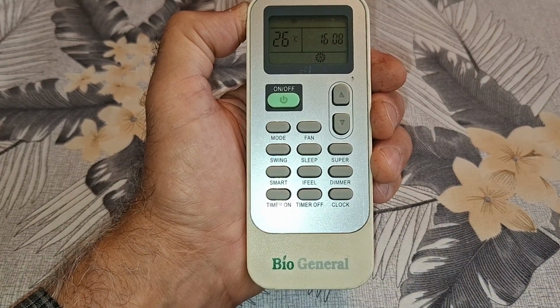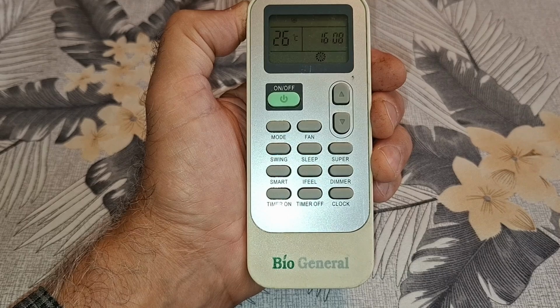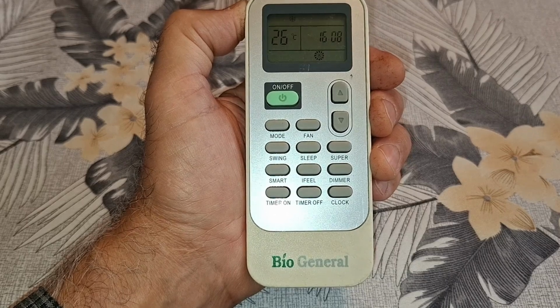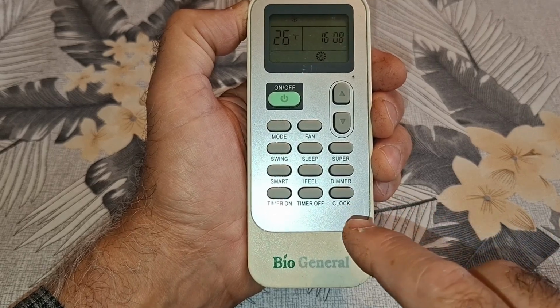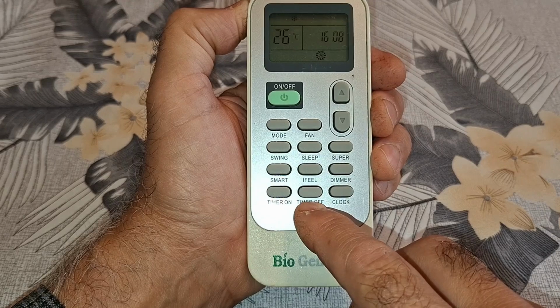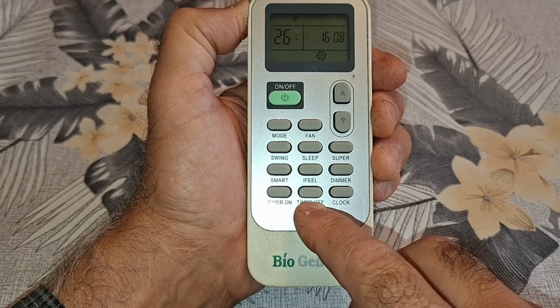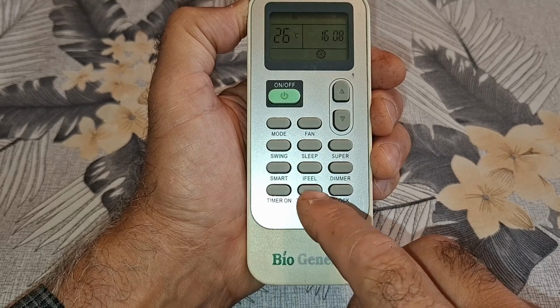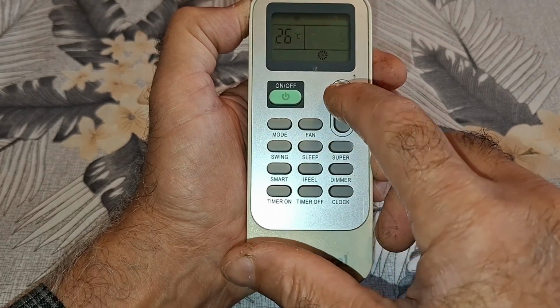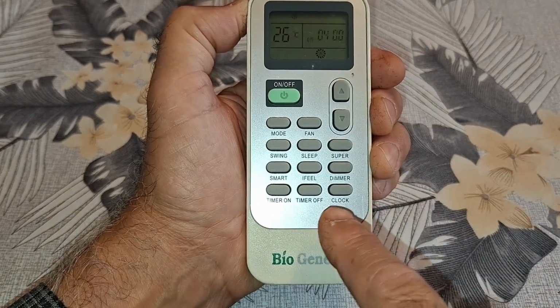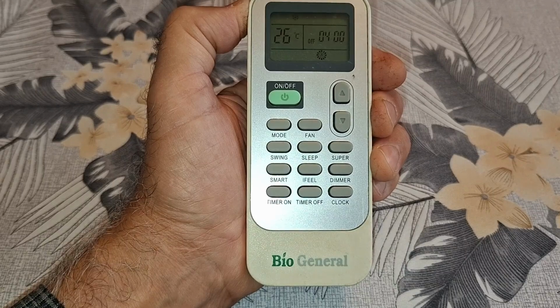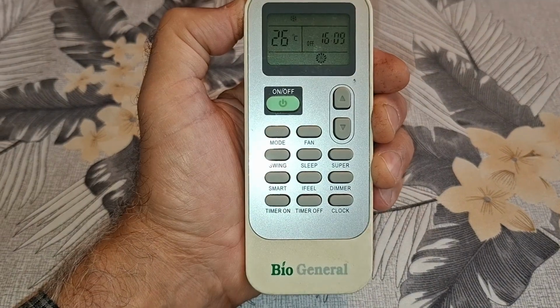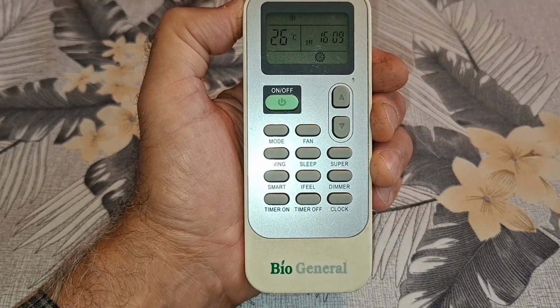Or our air conditioner is running and we want it to turn off at 4 a.m. In this case, we press the timer off button, set AM 4, and confirm by pressing the timer off button. To exit this mode, you need to press the timer off button again.